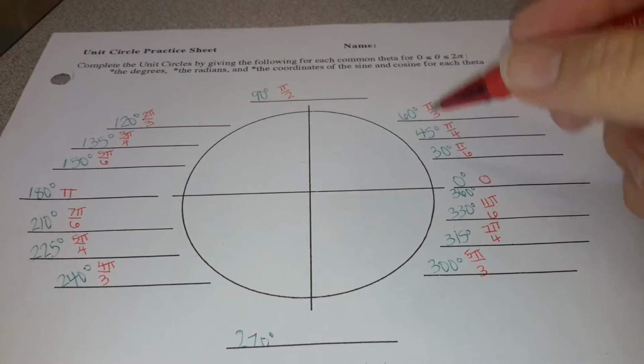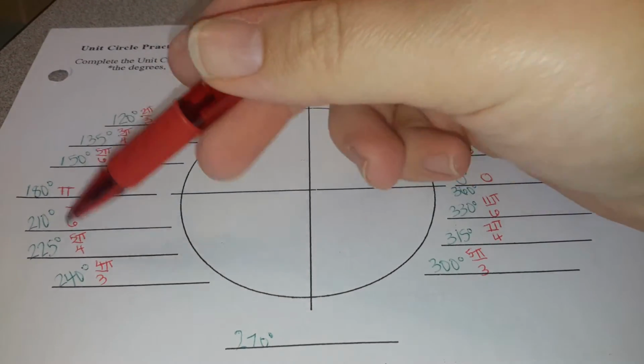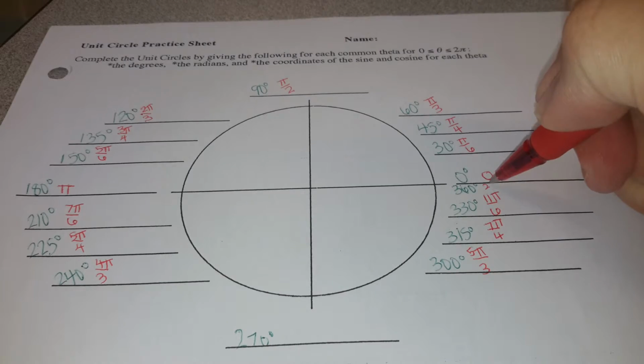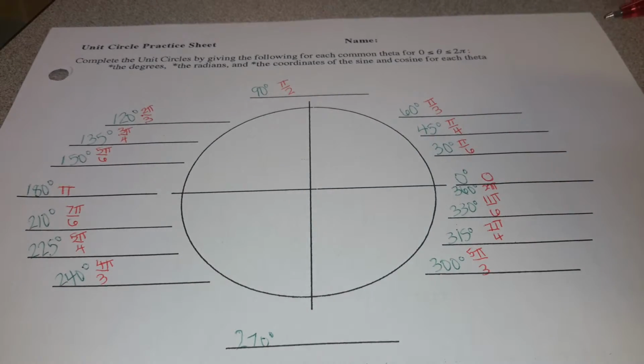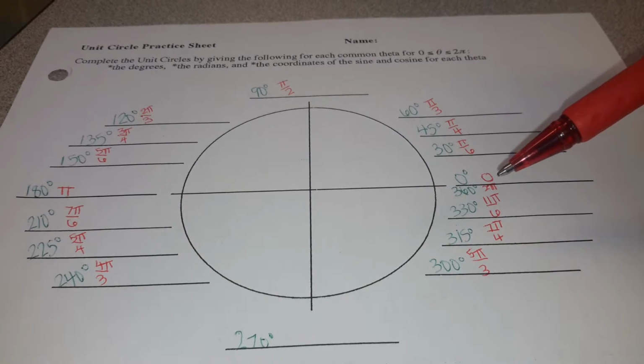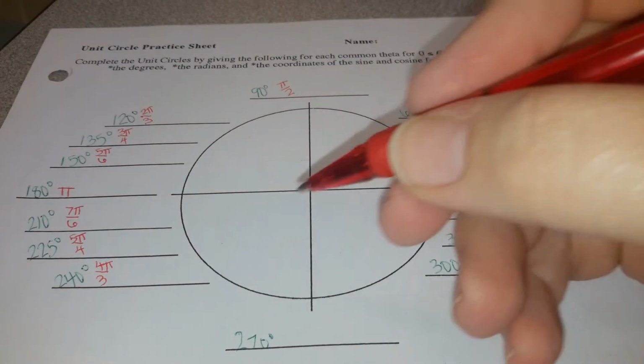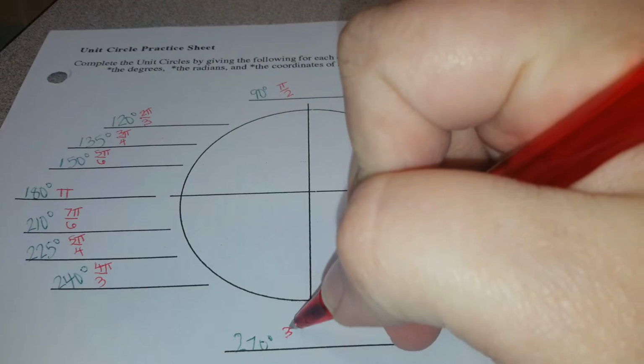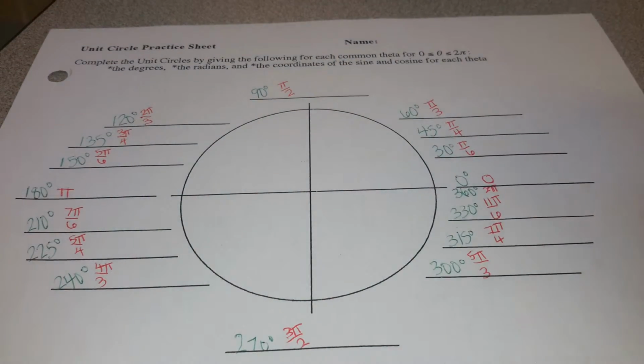And the only ones we haven't filled in, if this is pi, then the same distance around means that 0 is also 2 pi. And halfway between pi and 2 pi would be 1½ pi, and 1½ as a fraction is 3/2. So that's 3 pi over 2.